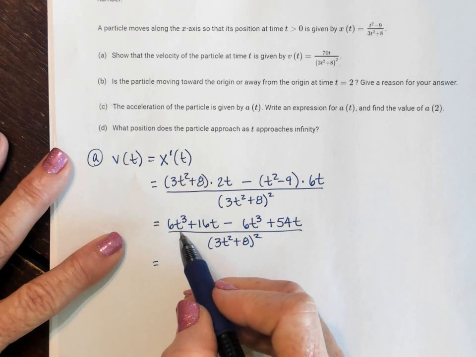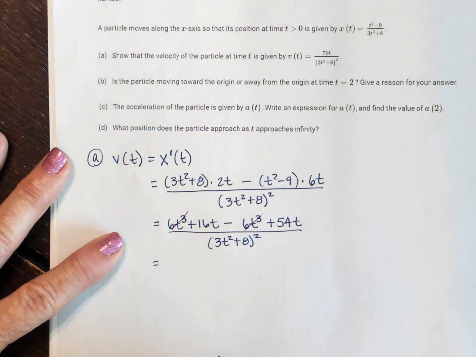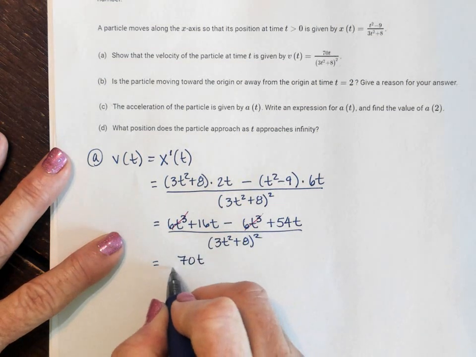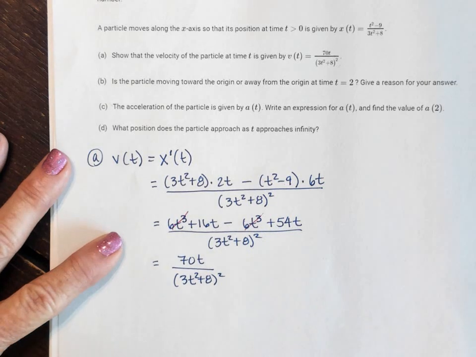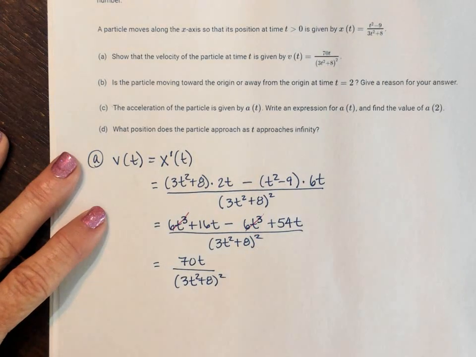Cleaning this up, oh, how sweet is that, the 6t cubes subtract out. We have 16 and 54, 70t over 3t squared plus 8 quantity squared. Okay, that's it. Show that that's the velocity.